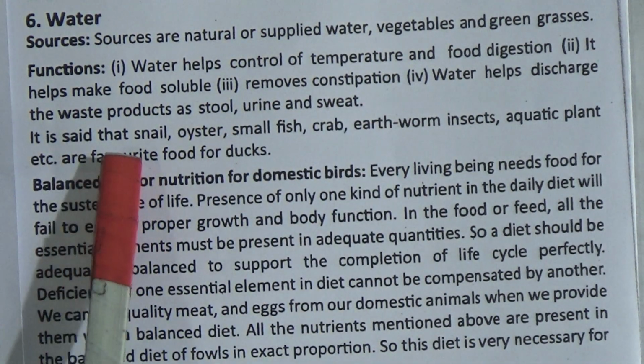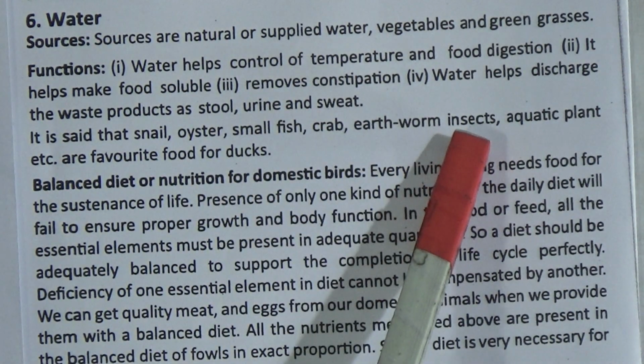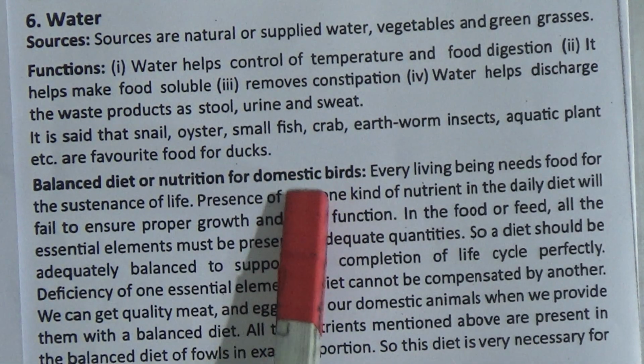It is said that snail, oyster, small fish, crab, earthworms, insects, aquatic plants, etc. are favorite food for ducks.